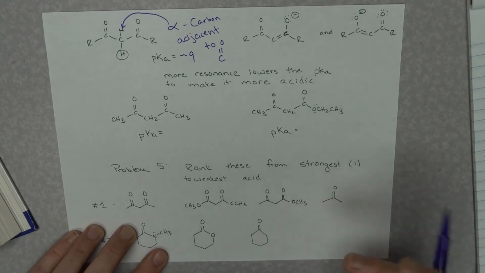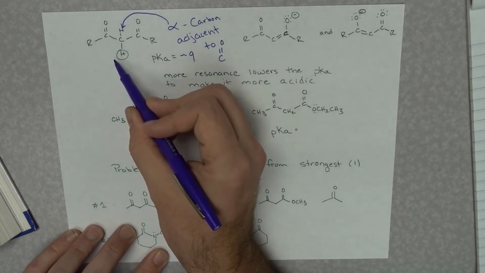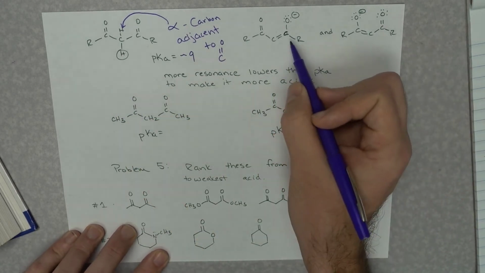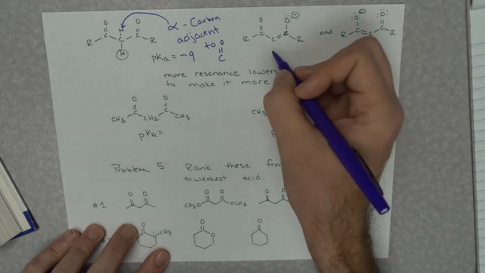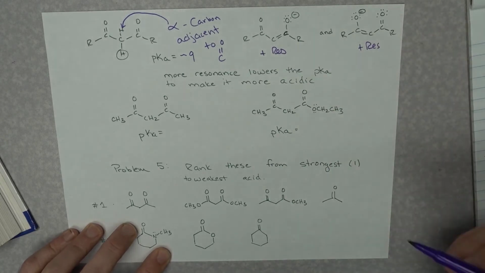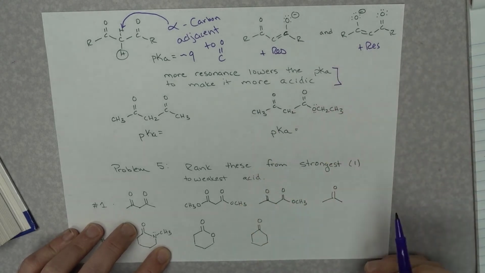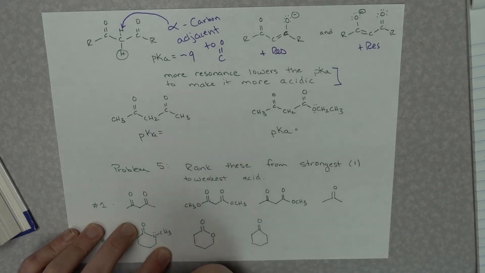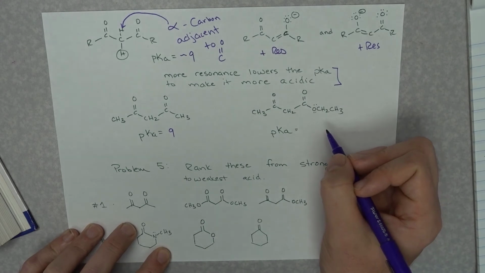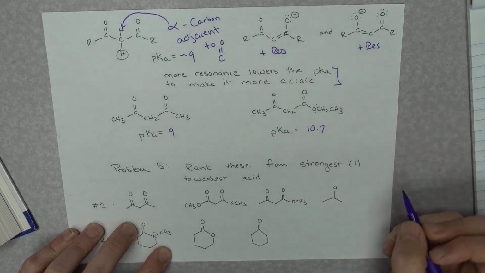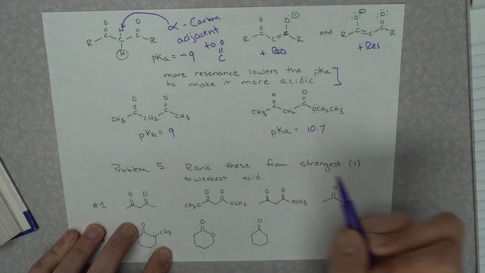So that hydrogen is abstracted, and when it does, we get our carbanion, and then we get basically two different versions of the same kind of resonance structure. So there's going to be this resonance structure and this resonance structure. More resonance structures increase stability and make it a stronger acid. That's an important point here. The pKa for something like this is about 9. And as I mentioned before, if we add an ester on here, the pKa for this is on the order of 10.7 or 11. So adding an ester weakens the acid overall.